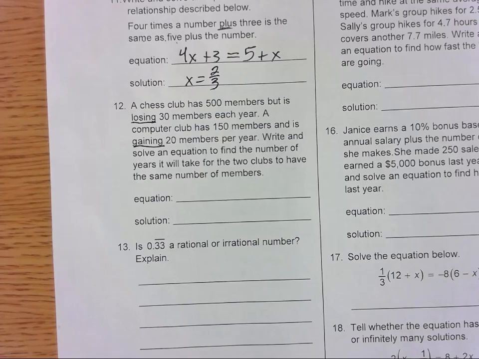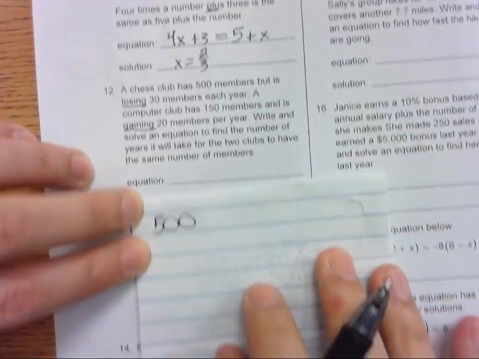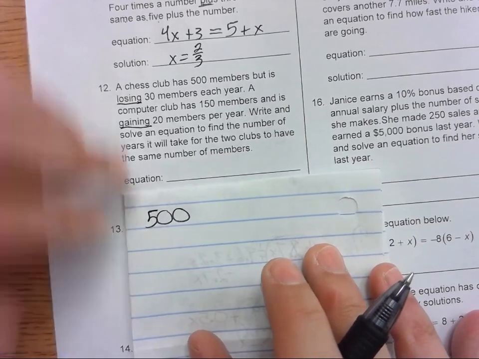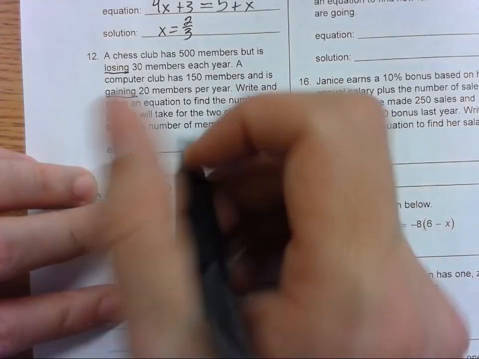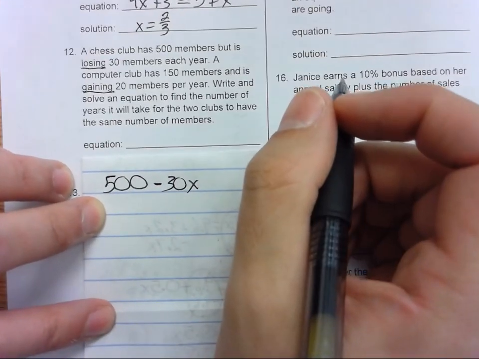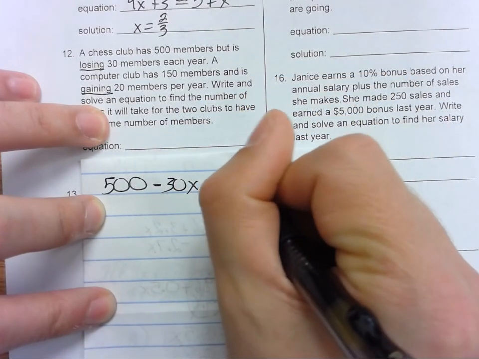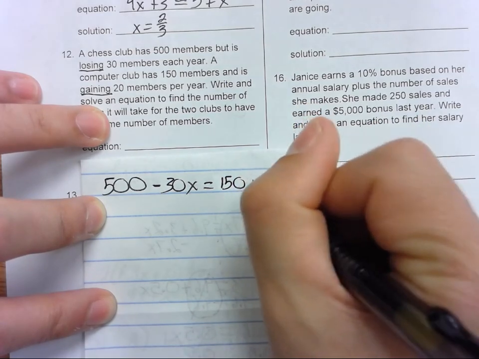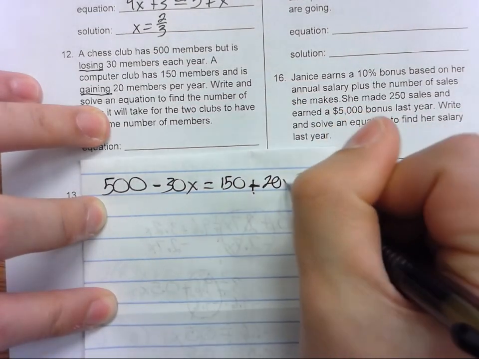Let's make them equal. Chess club has 500 members, but it is losing 30 members each year. When is that the same as a computer club that has 150 members and is gaining, so it's increasing 20 members per year?